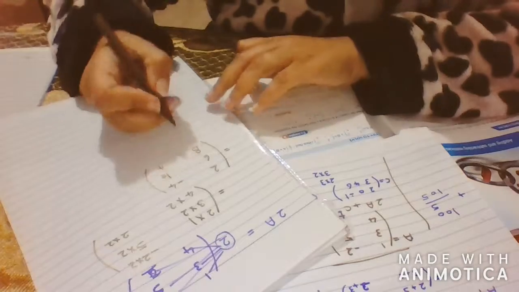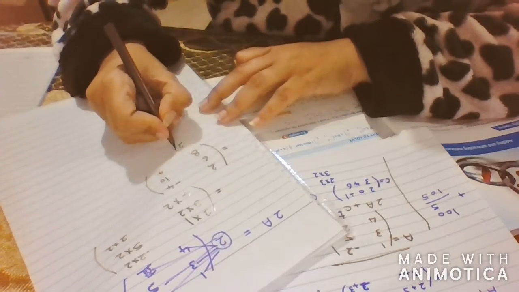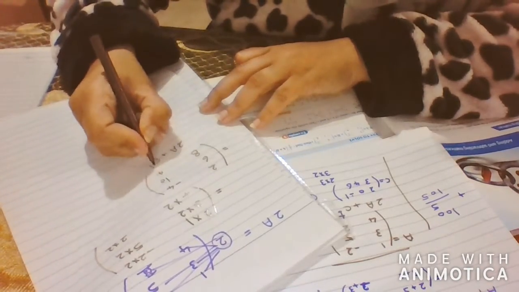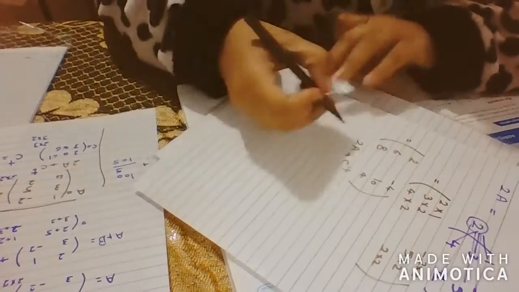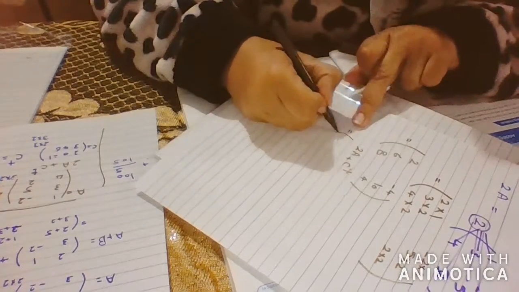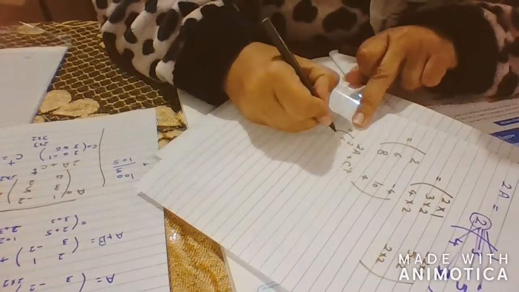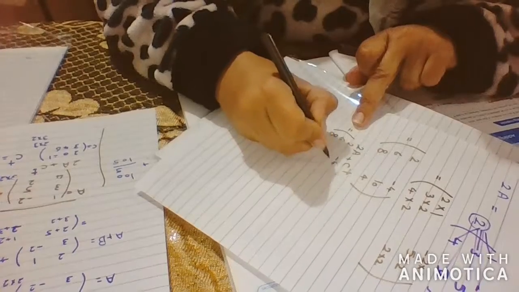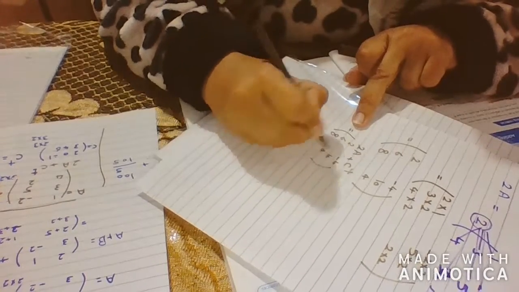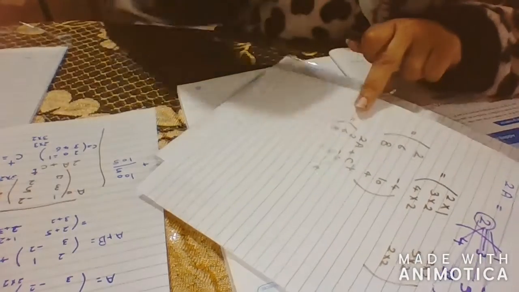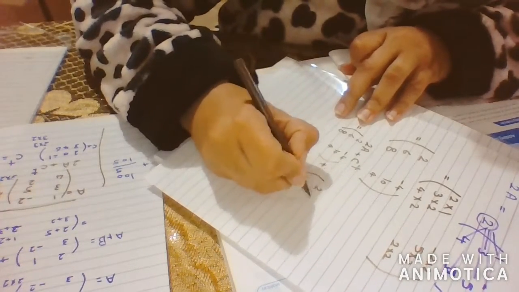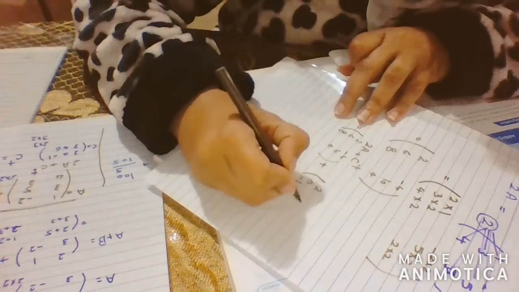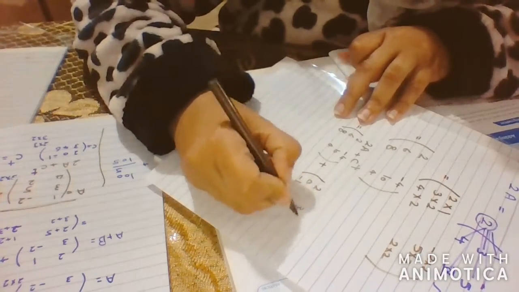Now, this equation, which is 2A plus C transpose, I'll substitute here. 2A, this one, will be 2, 6, 8, minus 4, 10, 4. And then I make plus C transpose, which is 2, 0, minus 1, 3, 4, 6. Okay?